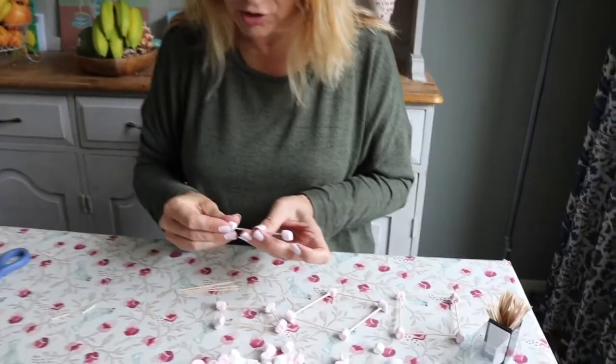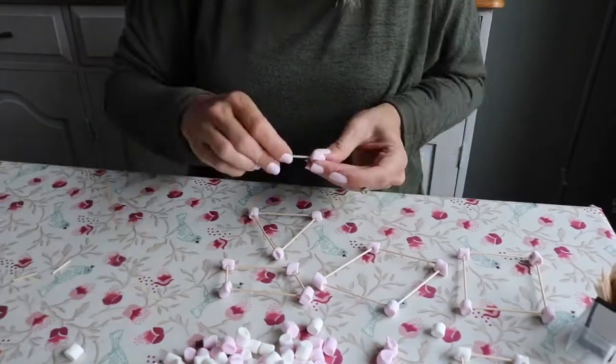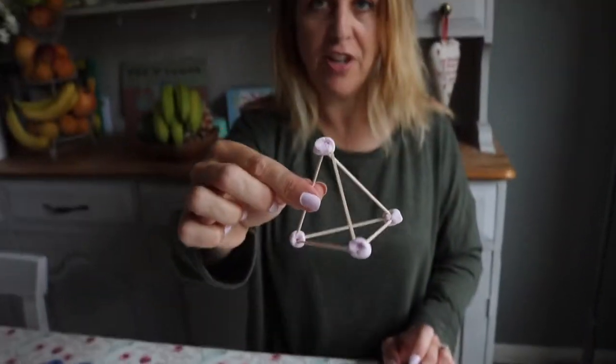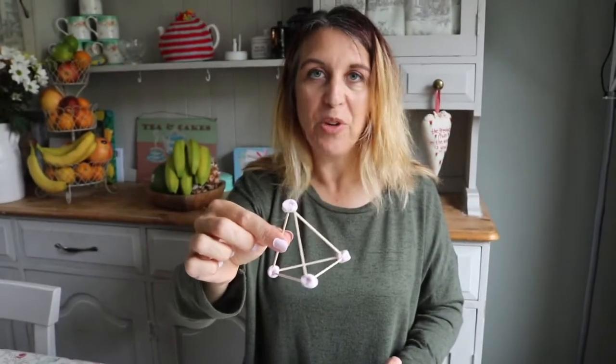Let's start with a triangle. Oh yes, my beautiful tetrahedron. Now the world's my oyster. I'm going to try a cuboid. I'm going to try a triangular prism. I'm going to try a hexagon. I'm on a roll.